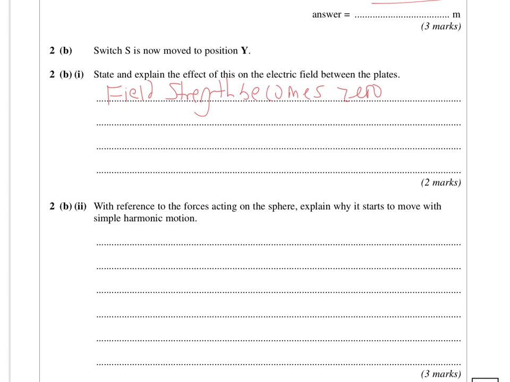So potential difference becomes 0. The charge flows from the negative plate, where the electrons built up, to the positive.